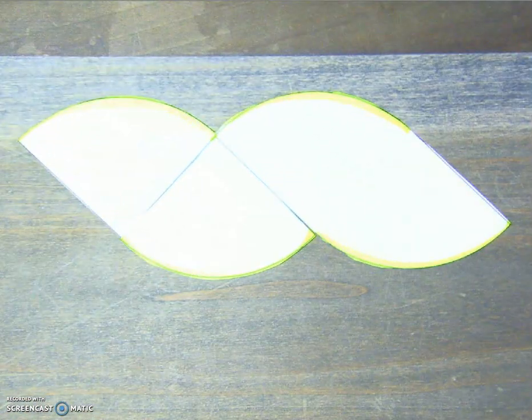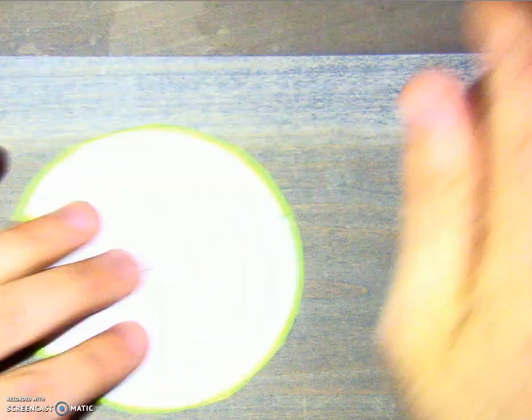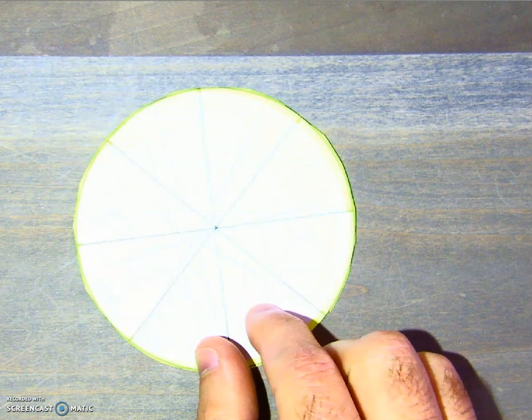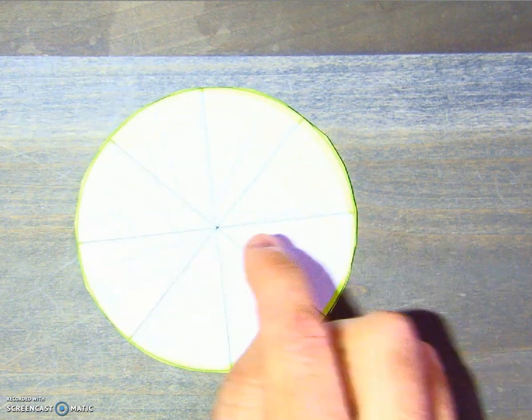Let me zoom out a little bit. There we go. All right, so we said, okay, let's move this guy out of the way. And let's take a look at this guy. All right, this one's cut up into smaller pieces. There's 8 of them. All right.